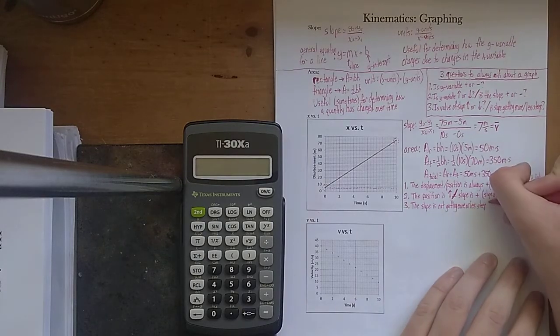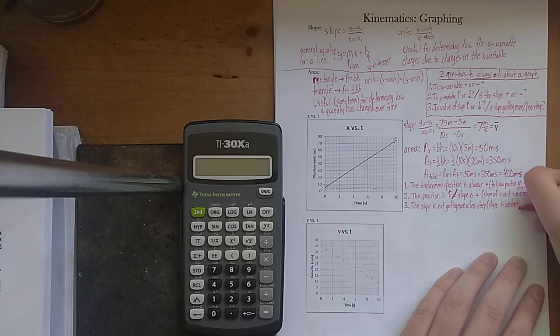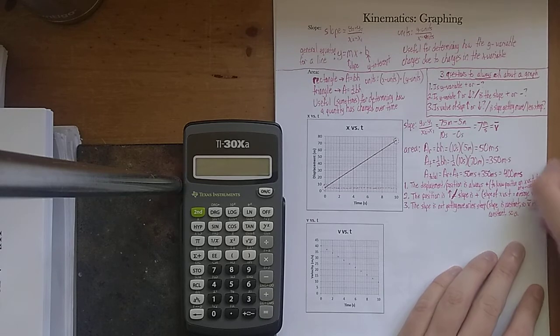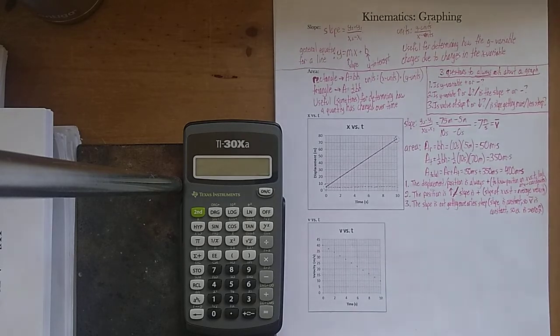Okay? So I'm going to put in parentheses, slope is constant, so average velocity is constant, so the acceleration is 0. And remember that the units are meters per second squared on acceleration.